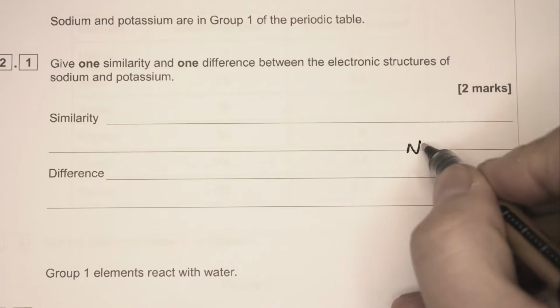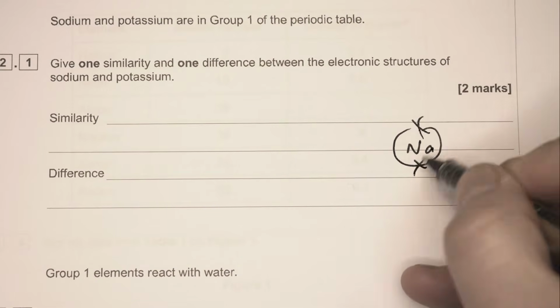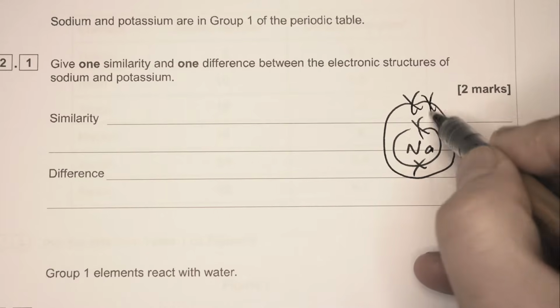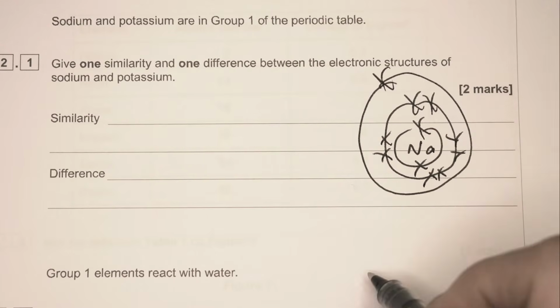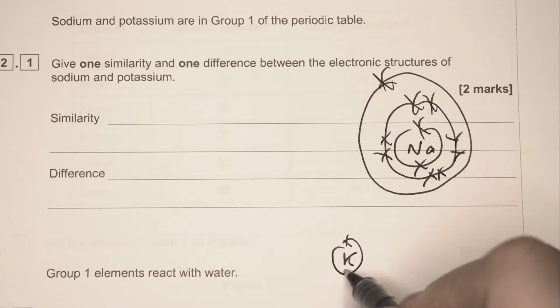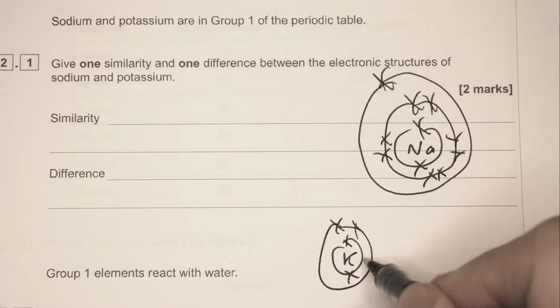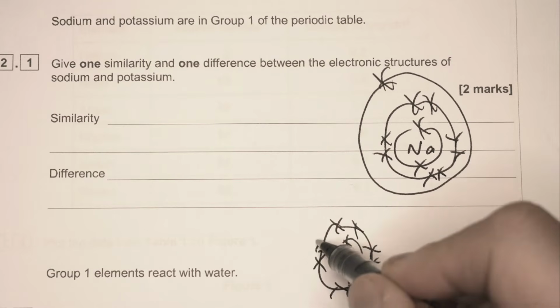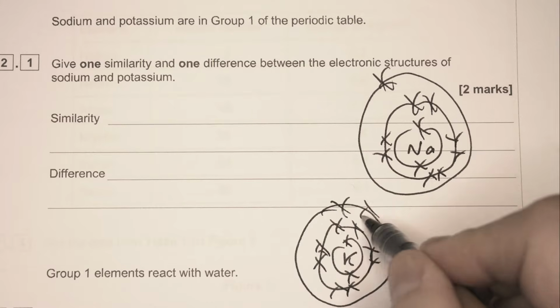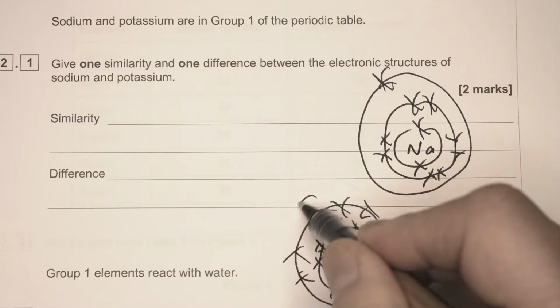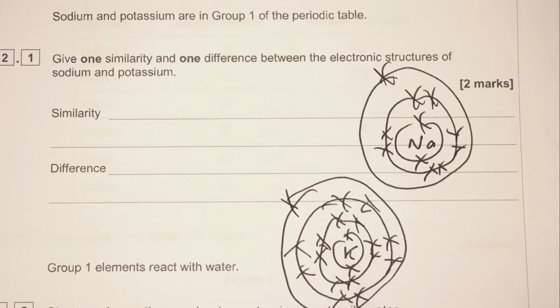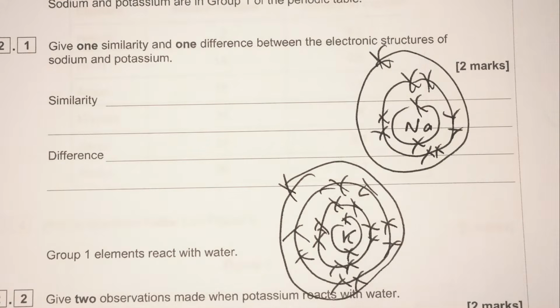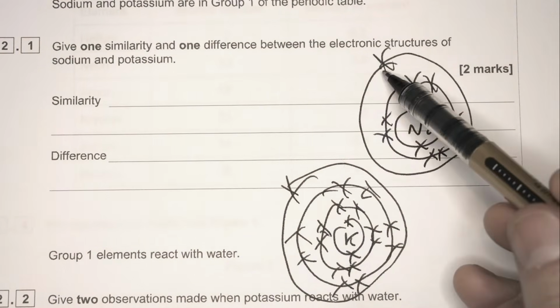So quickly, sodium has 2 in the first shell, then there will be 8 in the second, and that leaves 1 in the outer shell. Potassium has 2 in the first shell, 8 in the next, 8 in the next, and 1 in the outer shell. Now that's probably taken me 30 seconds, but it will ensure I definitely get the mark on this question, because we can now see at a glance they've both got 1 electron in the outer shell.